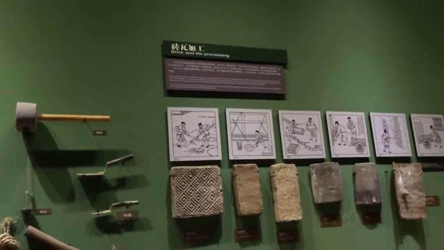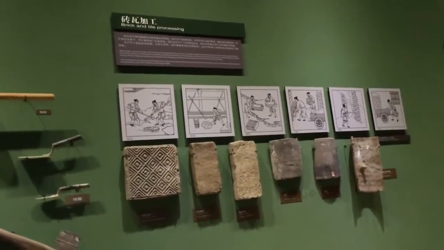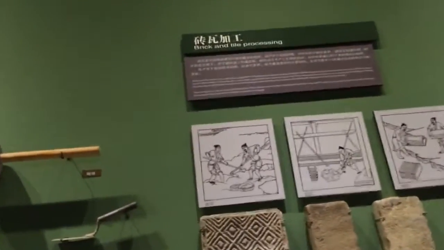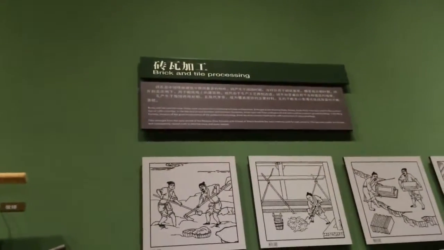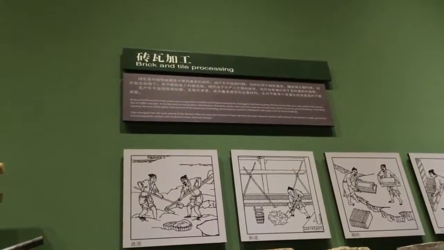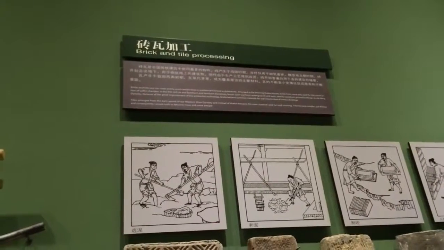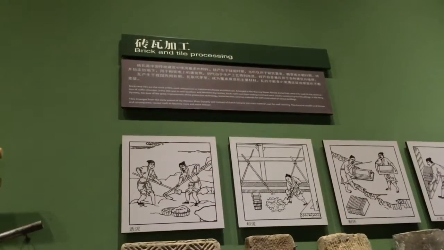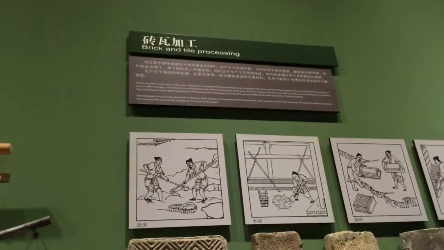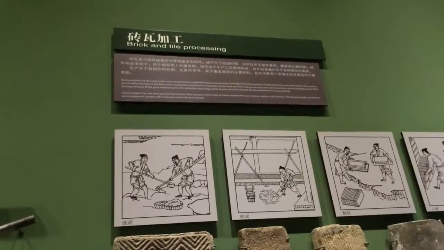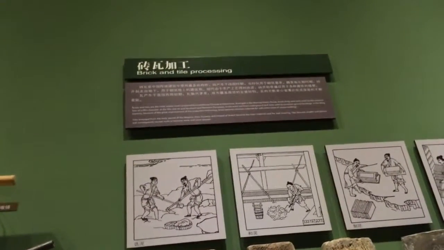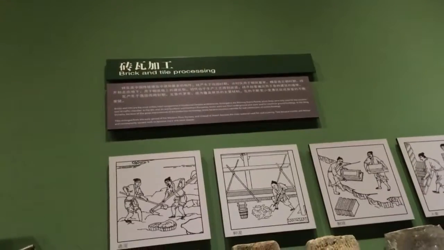Brick and tile. Brick and tile, the most widely used components in traditional Chinese architecture, emerged in the Warring States period. Bricks were firstly only used for the construction of coffin chambers. In the Wei and Jin, southern and northern dynasties, bricks went out from underground and were used to construct ground buildings.